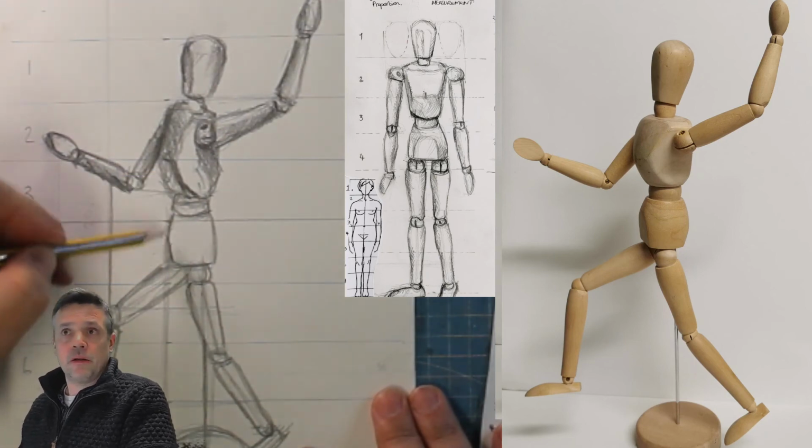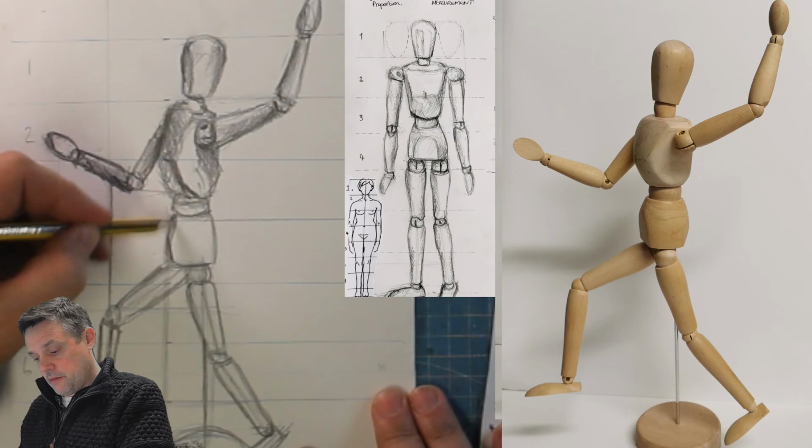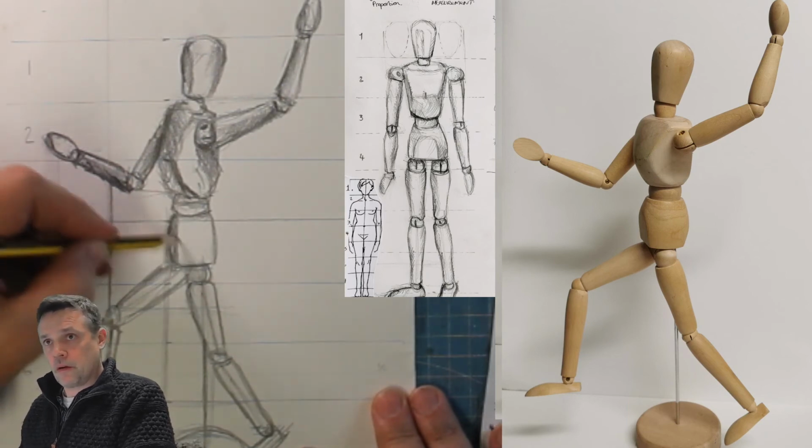Just literally putting in the shadows that I can see on the photo from the screen.